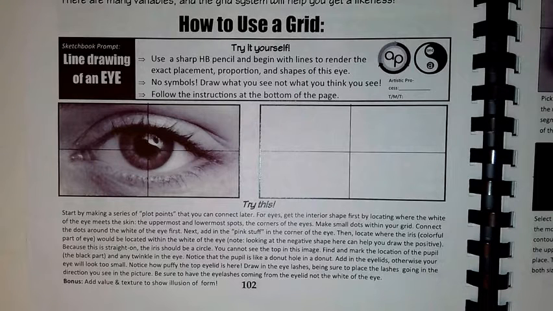Our features change the way they look based on the angle that we are seeing them. There are many variables, and the grid system will help us get a likeness. How to use a grid? Well, you're going to give this a try yourself.